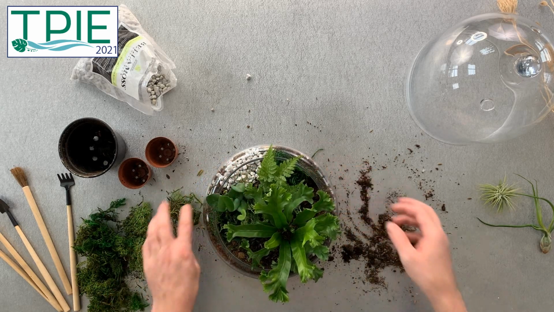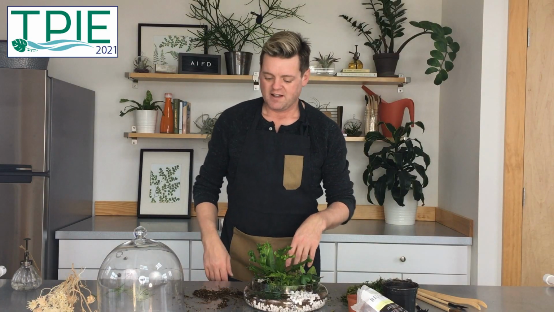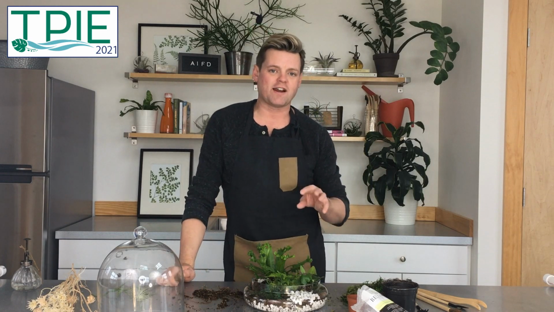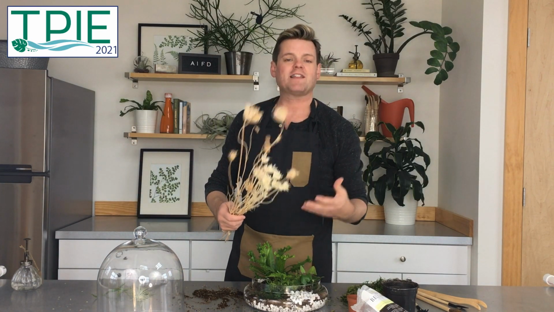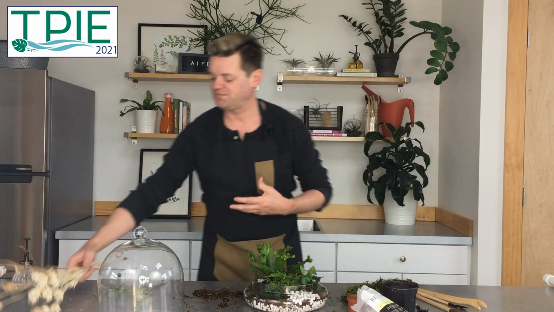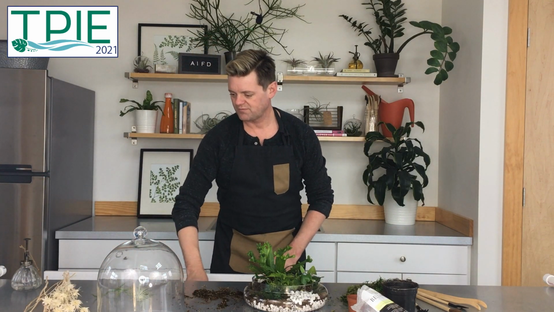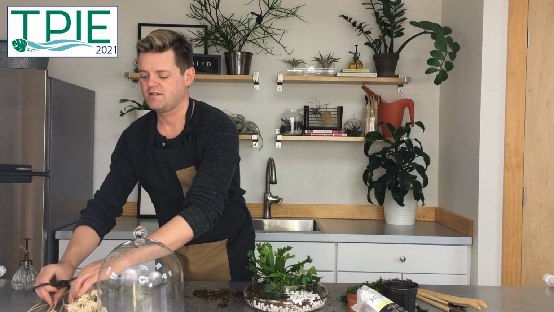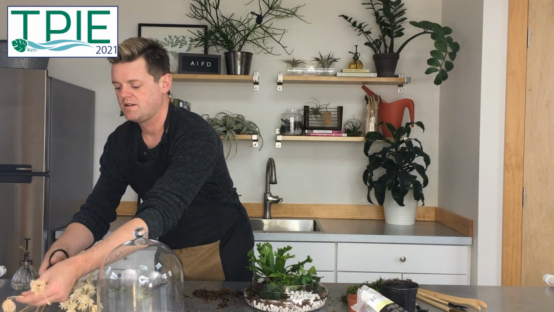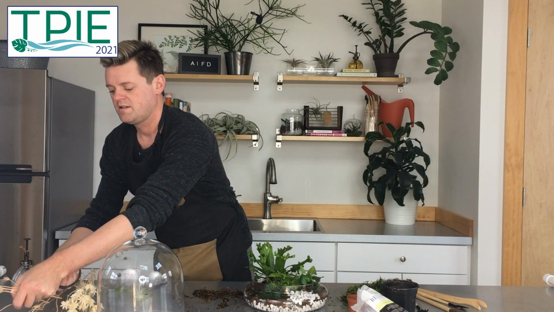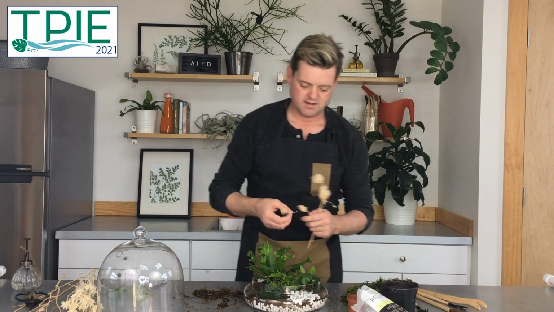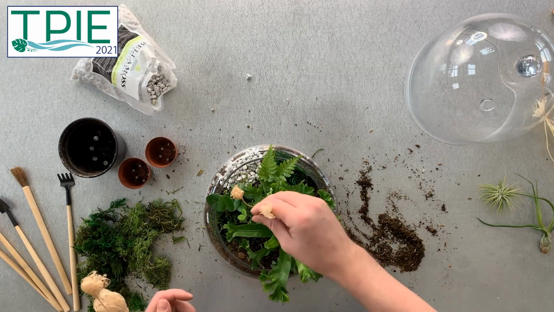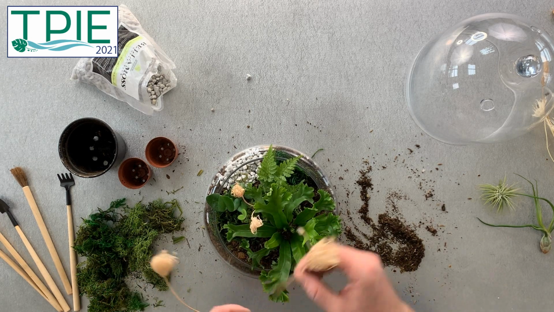There we go. And let's talk trends for just a minute here. Now, if I wanted to add a trend element to this terrarium, what's trending right now? Dried flowers. So I have a couple different types of dried flowers here, and I'm going to add them to this terrarium just to add a little whimsical to it. Now these can't be too tall because we do have a ceiling. But these dried flowers can go right down into the soil and be held in place.